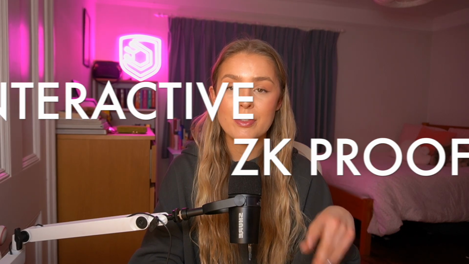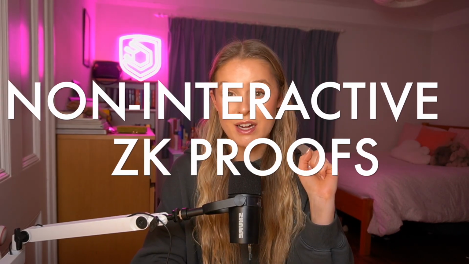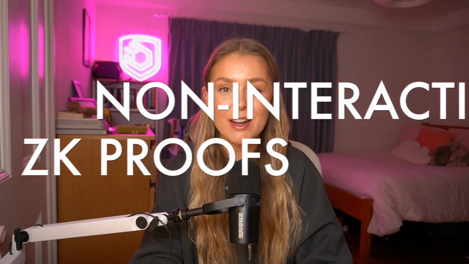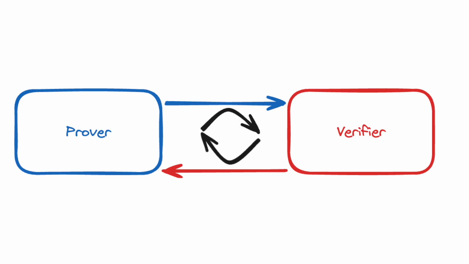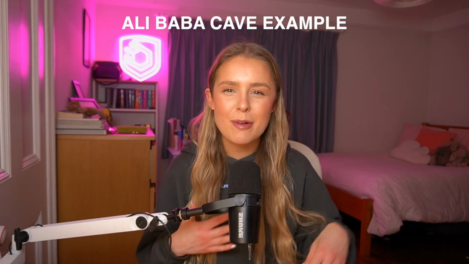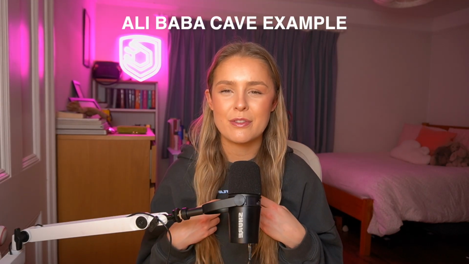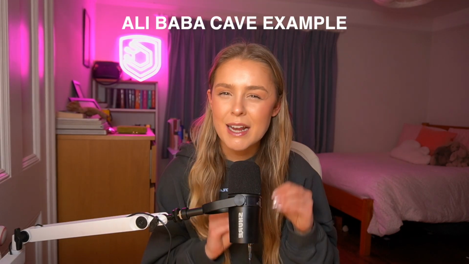There are 2 main types of zero-knowledge proof. The first was an interactive proof, closely followed by the non-interactive zero-knowledge proof. Let's start with interactive proofs since they came first. Here, there's a back and forth conversation between the 2 parties, the prover and the verifier. The most famous example is the Alibaba cave, but for my example, I'm going to call it Patrick's cave. And I want to prove that I know the solution to his little cave puzzle.